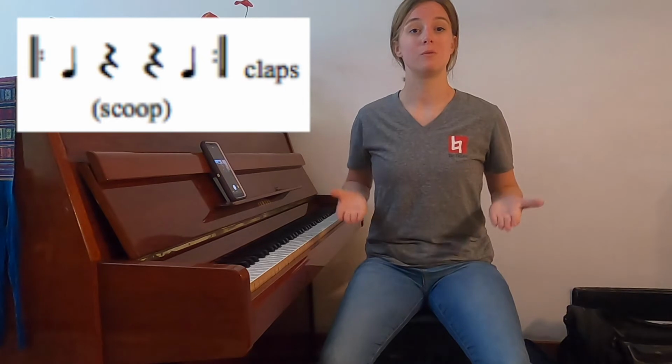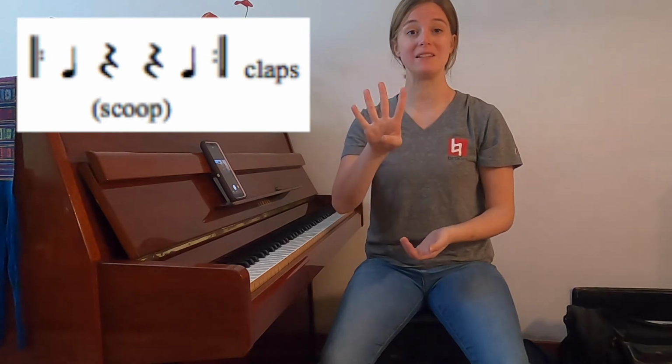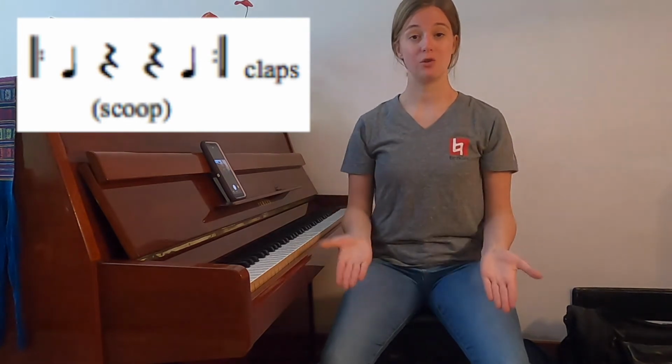Now, clap it. We'll leave the space for those 2 rests by going up, scoop. So it's 1, 2, 3, 4, 1. We've got 4 beats in this measure.